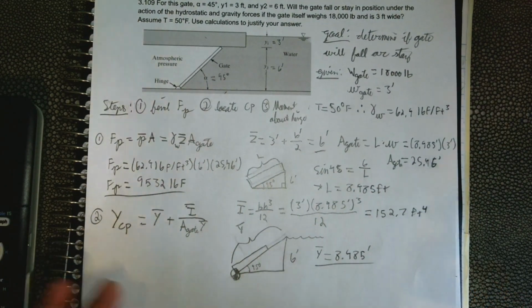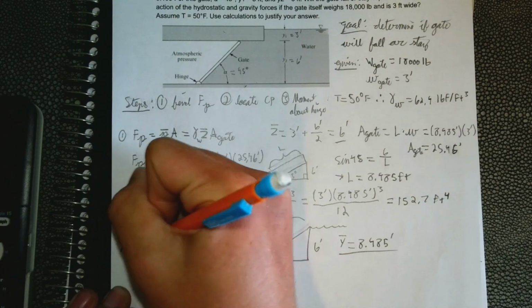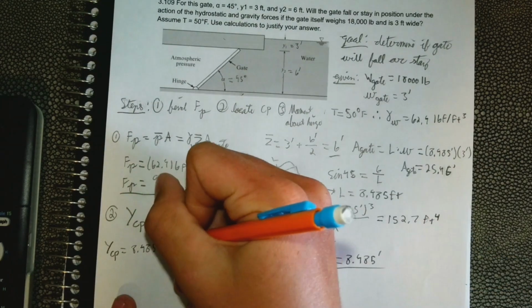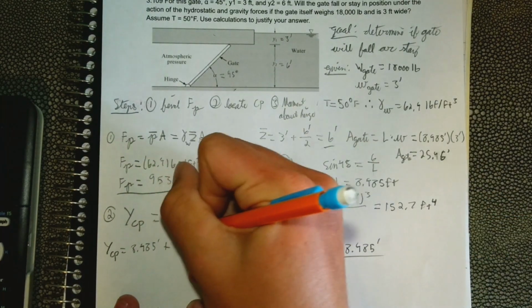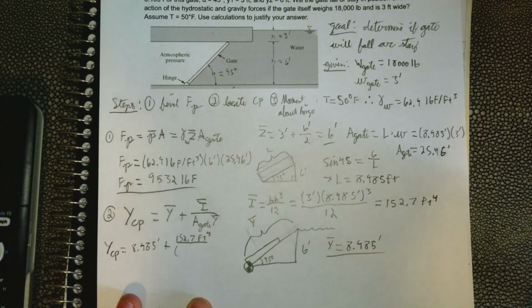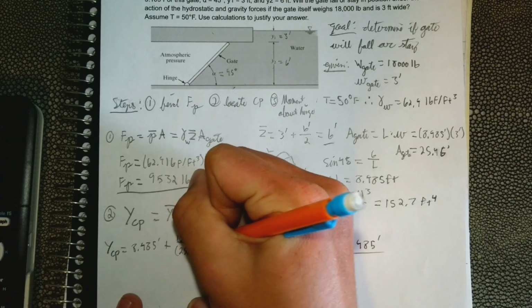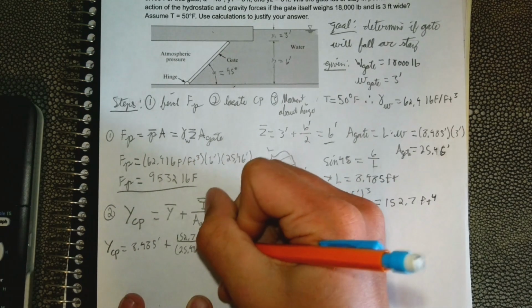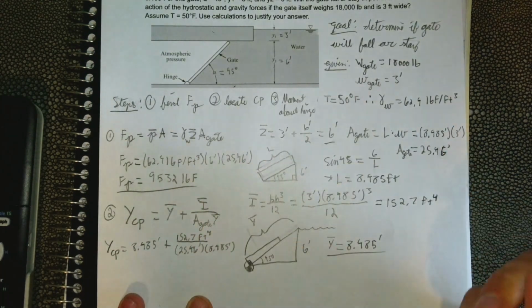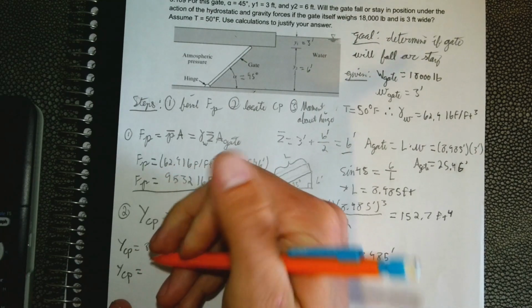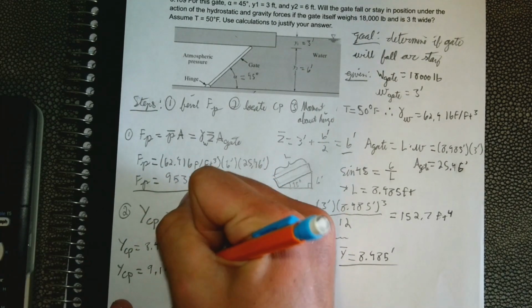And so we solved for everything, so we can go ahead and plug in everything we know and solve for this. That's the slant distance. Area moment of inertia is 152.7 feet to the fourth power. The area of the gate, we solved that in the first step, 25.46 feet. And then the slant distance again. Plug that in your calculator. You get that the slant distance to the center of pressure is 9.192 feet.